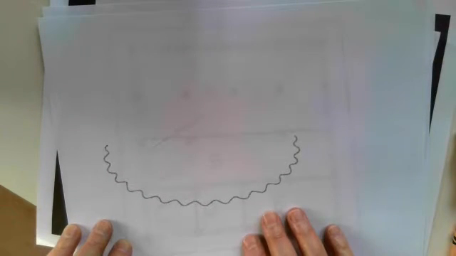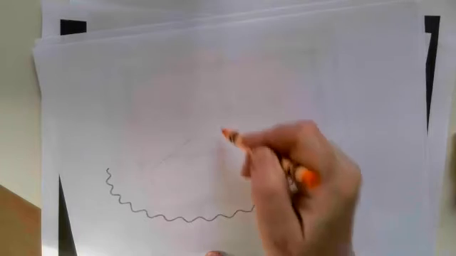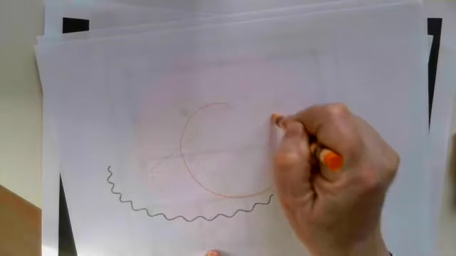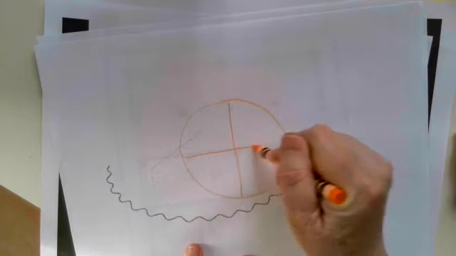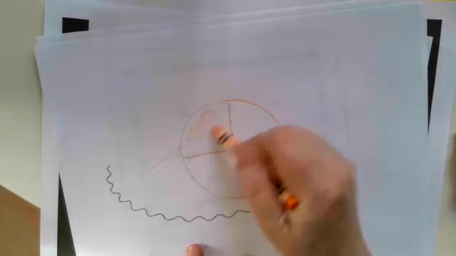Okay, this was supposed to be a beautiful picture of a cake. I'll just make it. That's all right.